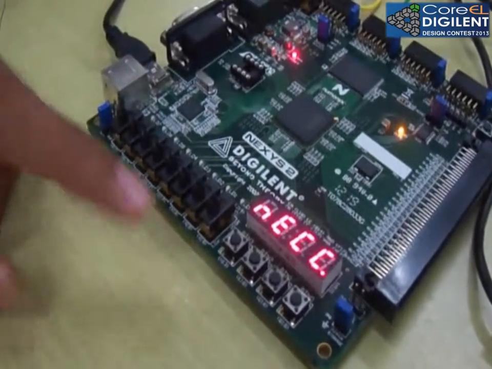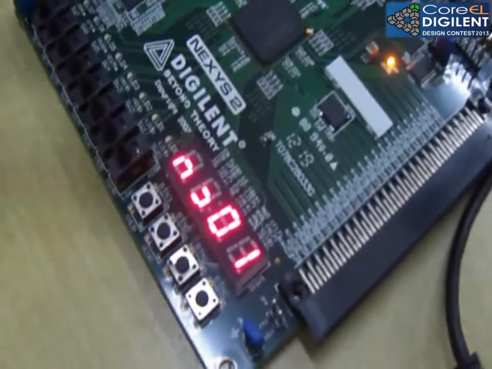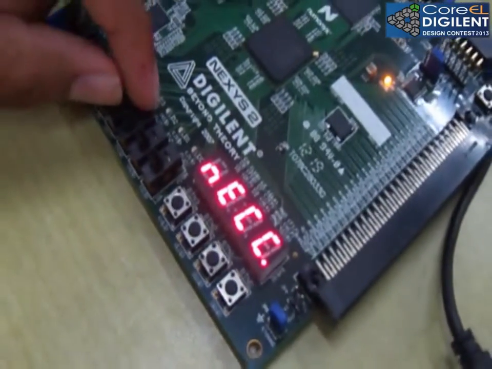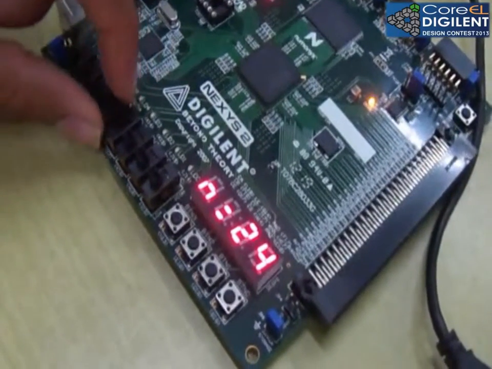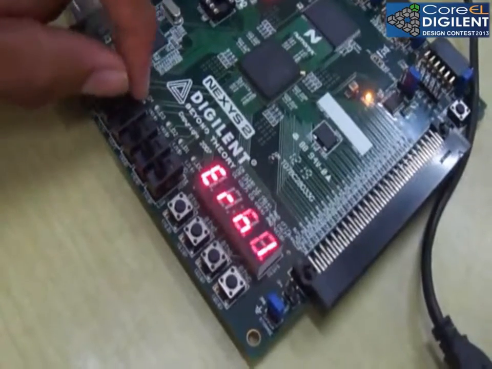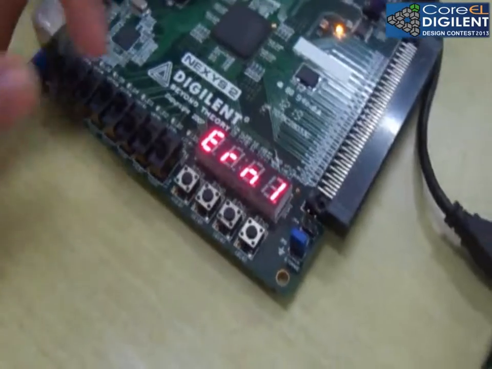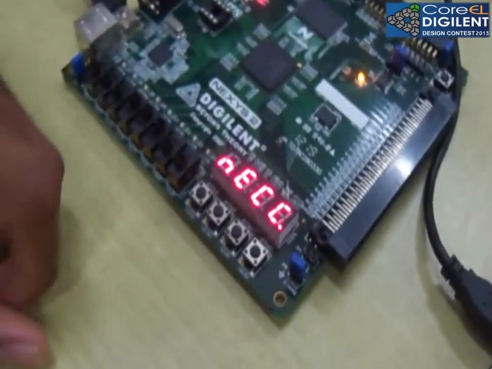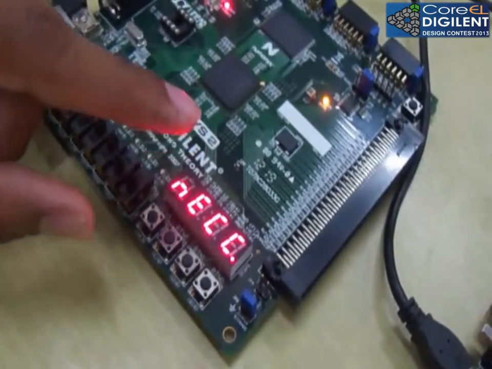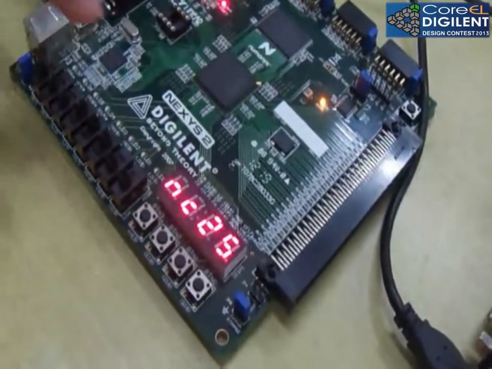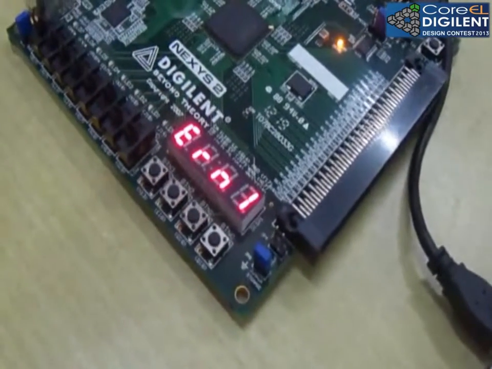Right now we have not selected any n, so it will indicate that it is necessary to select a value of n greater than 1. Now we can select different values of n by using these switches. Right now n equal to 24. When the value of n goes greater than 24, it will again show the message that it is necessary to reduce the value of n to less than 25. Right now I am setting the value of n equal to 4.